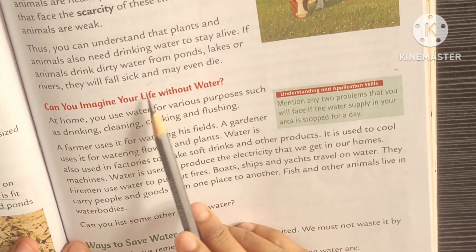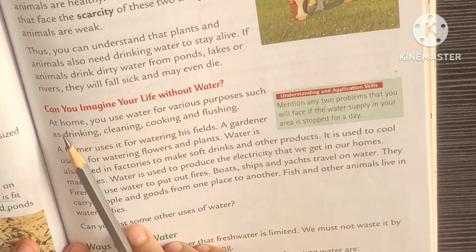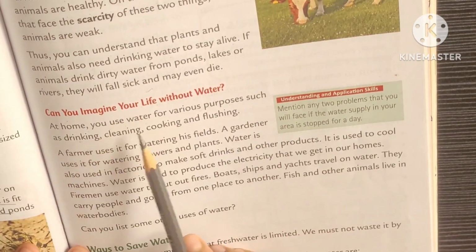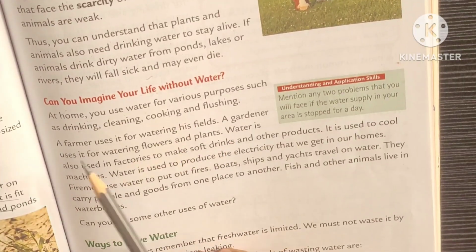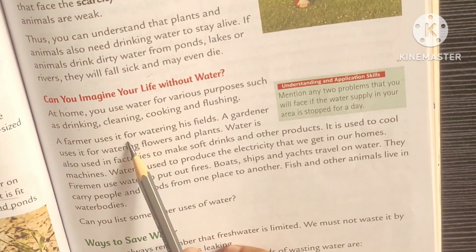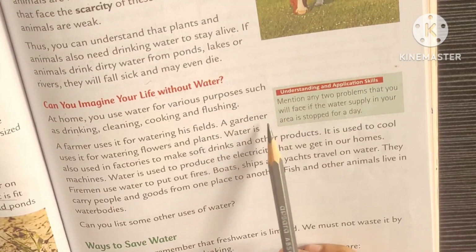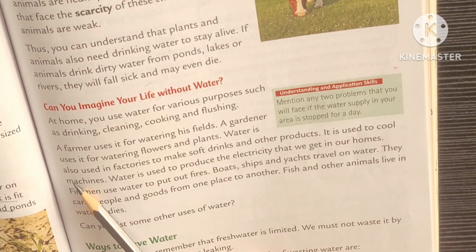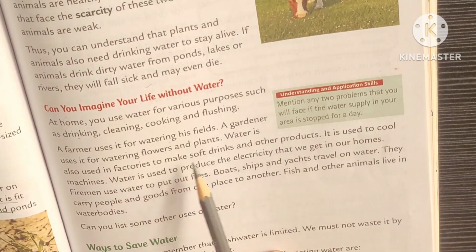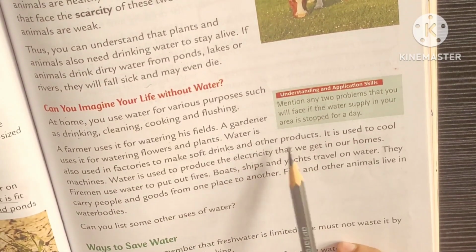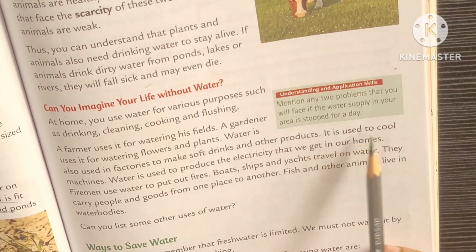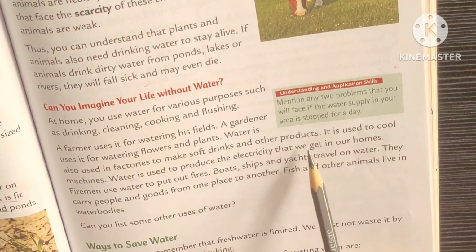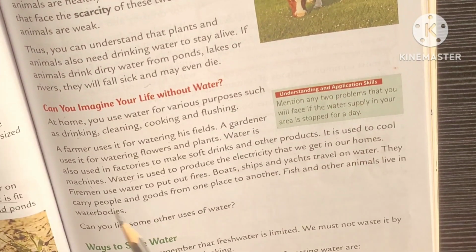Can you imagine your life without water? At home, you use water for various purposes such as drinking, cleaning, cooking, and flushing. A farmer uses it for watering his field. A gardener uses it for watering flowers and plants. Water is also used in factories to make drinks and other products. It is used to cool machines. Water is used to produce the electricity that we get in our homes.